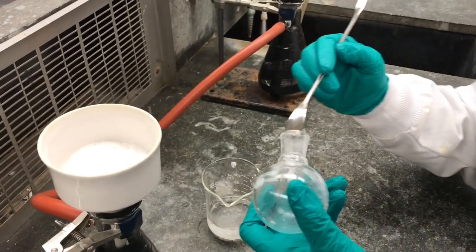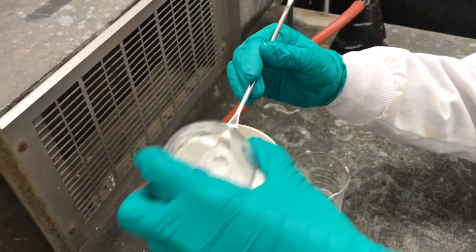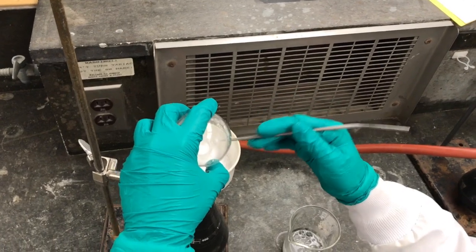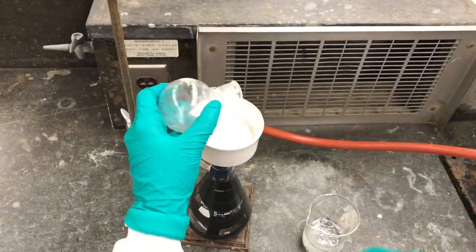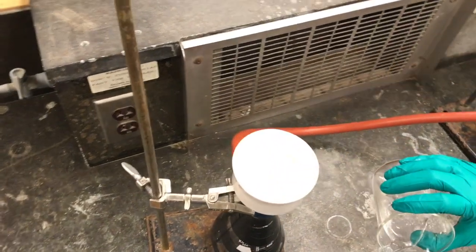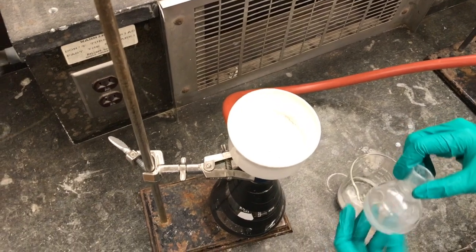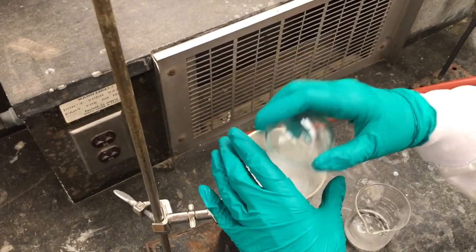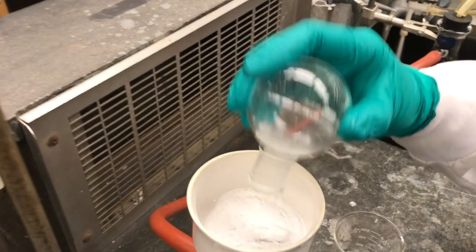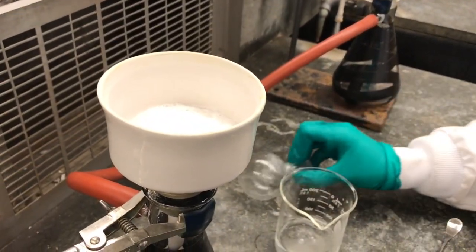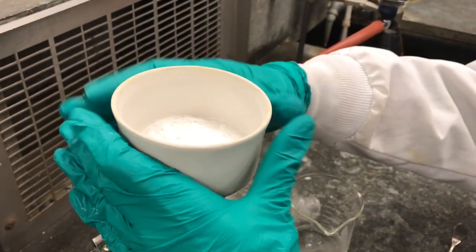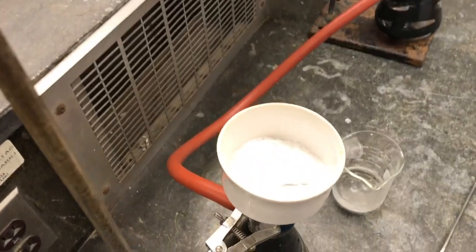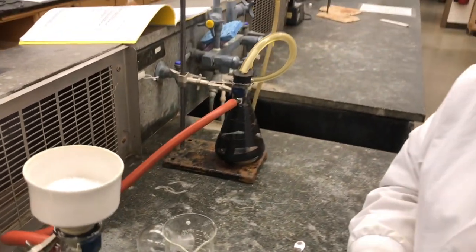Maybe scrape the sides a little bit if you want to transfer all of it, and press it gently down to ensure maximum vacuum. And we're just going to wait till it gets dried, and we'll be back soon.